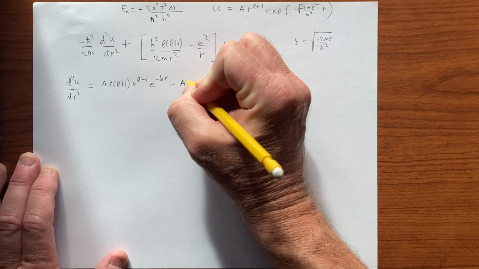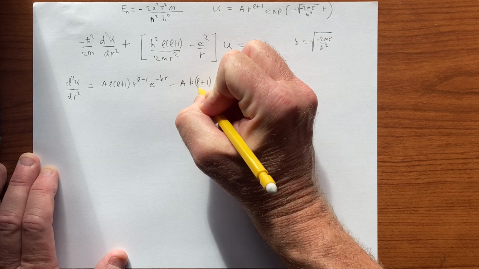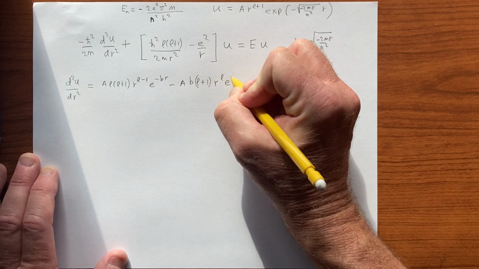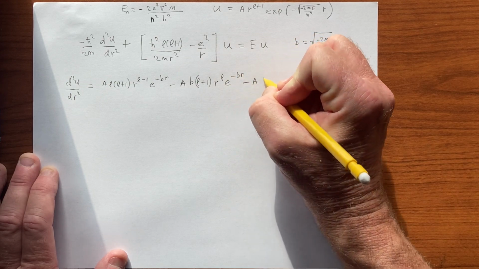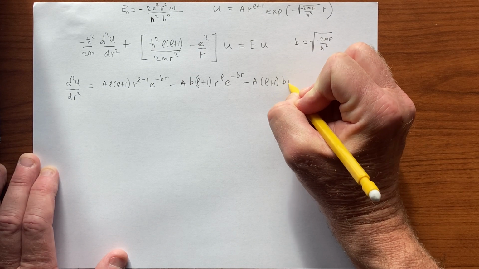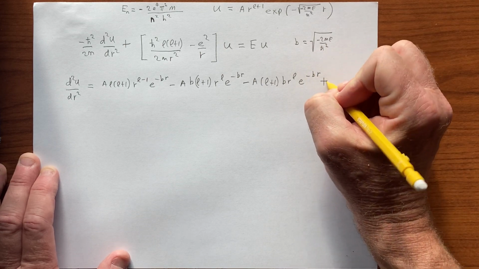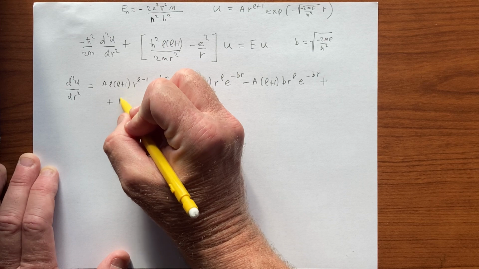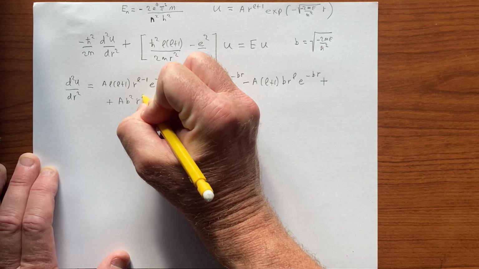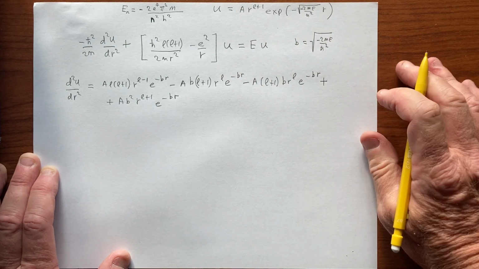Then we have minus a b times l plus 1, r to the l e to the minus br, minus a times l plus 1, b r to the l e to the minus br, plus a b squared r to the l plus 1 e to the minus br.